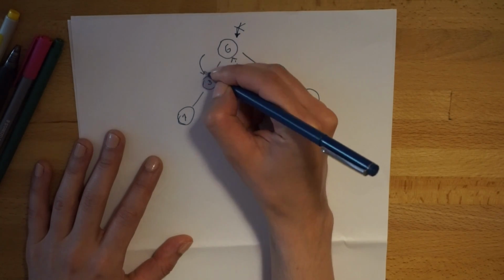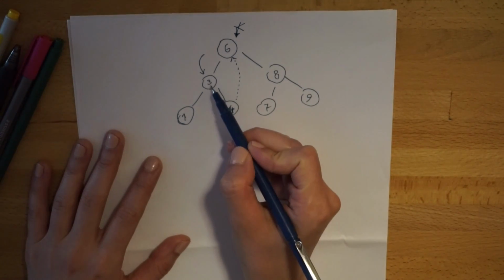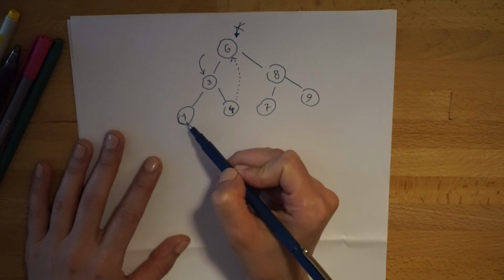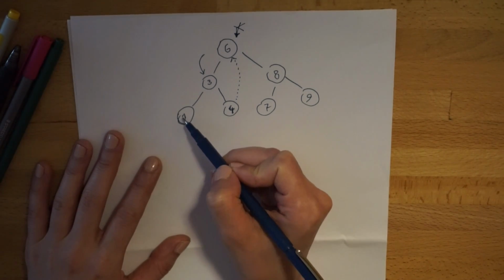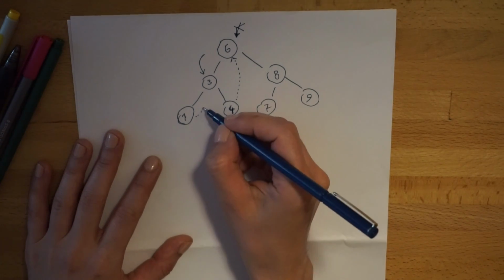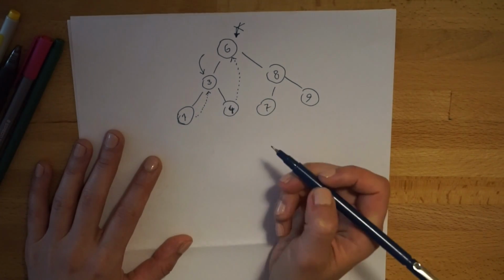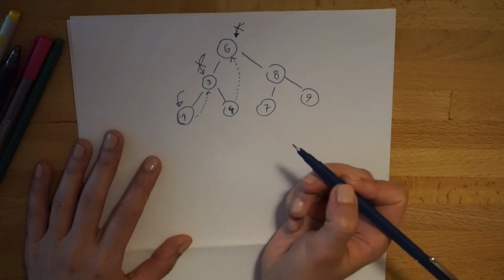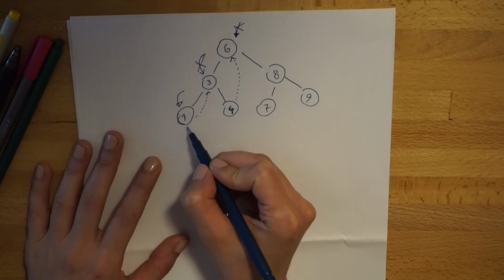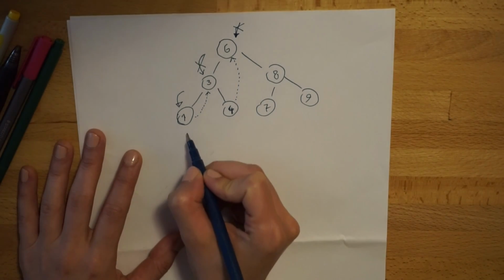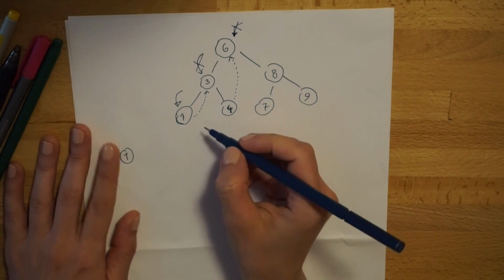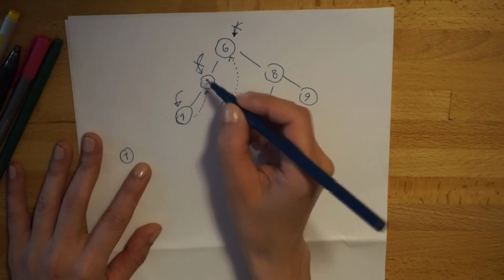I will go back to 3. Because it also has a left child, I'll do the same. The predecessor of this left child is itself, so there is a link from it to 3. My pointer goes back to 1. At this point, because there is no child, I can just print this and go to the right, which is number 3.